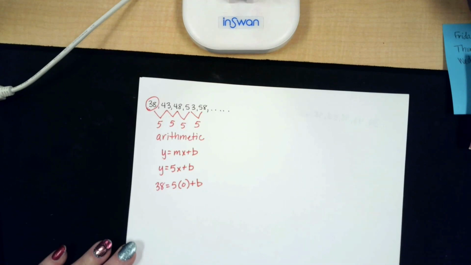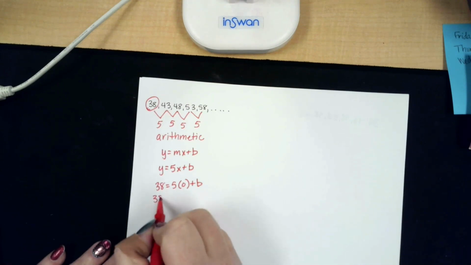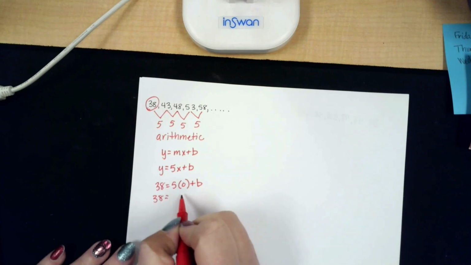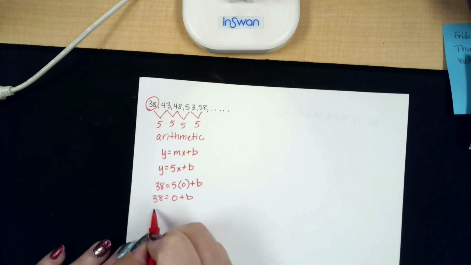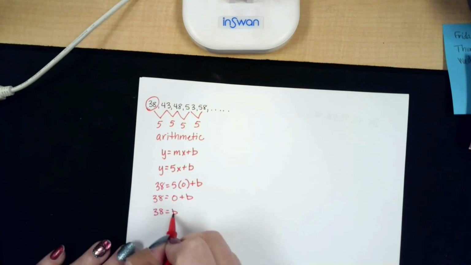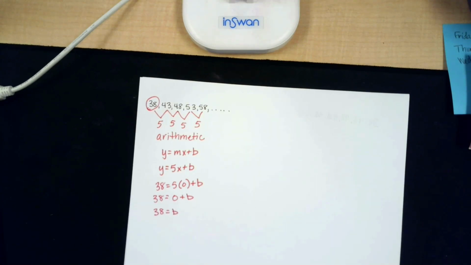Now we're just going to solve for b. So 38 equals 5 times 0, which is 0, plus b. So 38 equals b. Now we're just going to plug that into the equation that we already started with and get y equals 5x plus 38. That is our function. That's going to be our explicit formula.